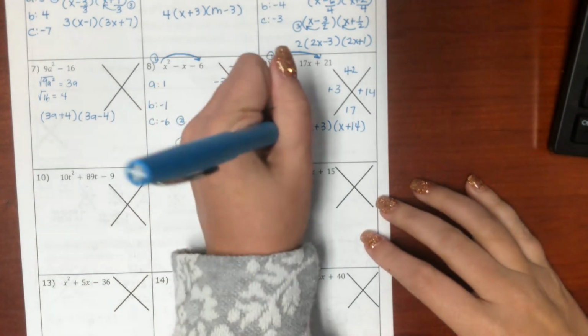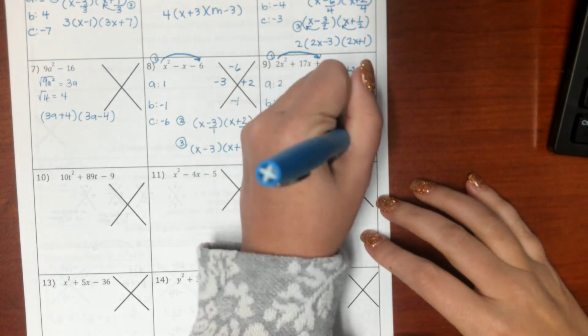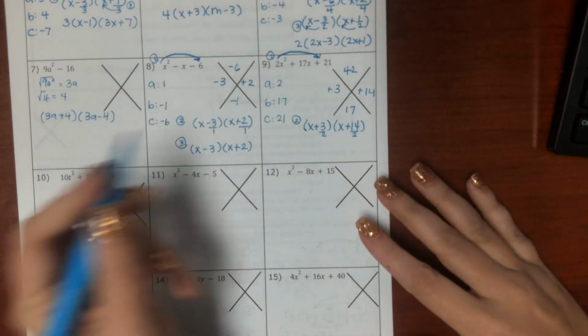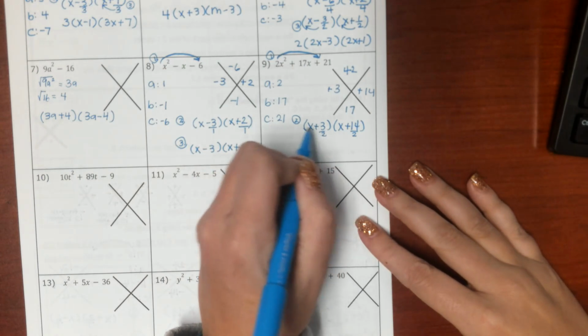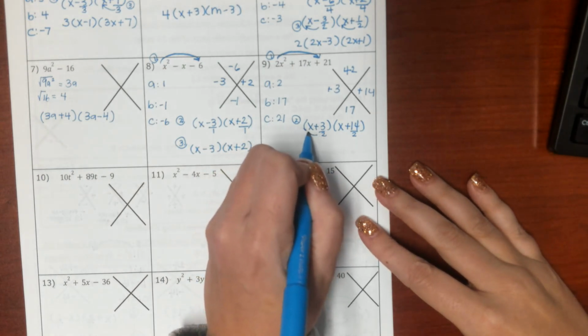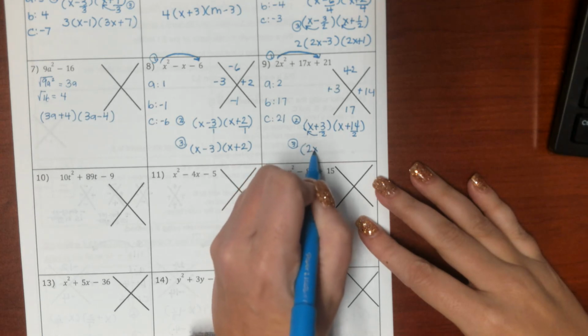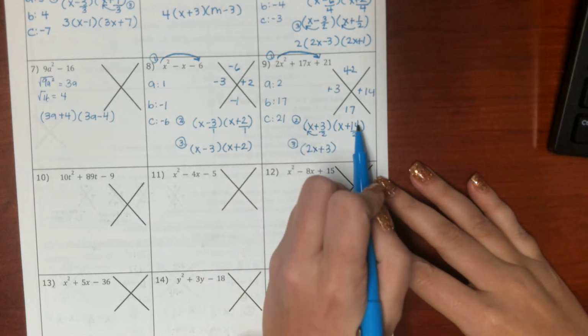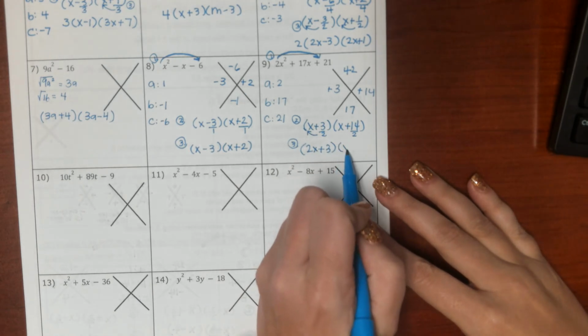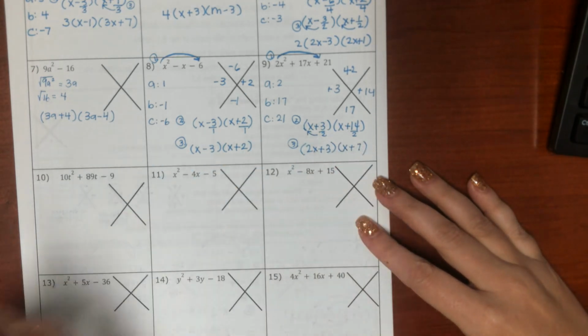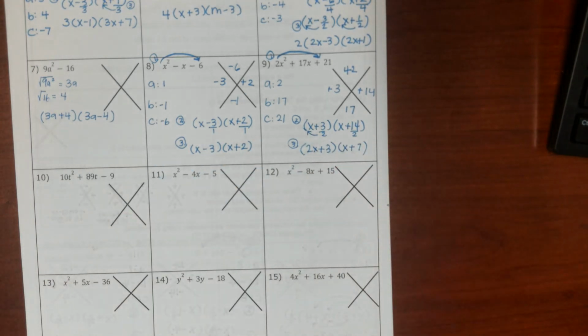In this case, I'm going to be dividing by 2 for both of these. I cannot simplify down 3 over 2 any, so I'm just going to bottoms up and bring that forward on step 3. So I have 2x plus 3. I can simplify 14 divided by 2. That's going to give me x plus 7. And here are my two factors.